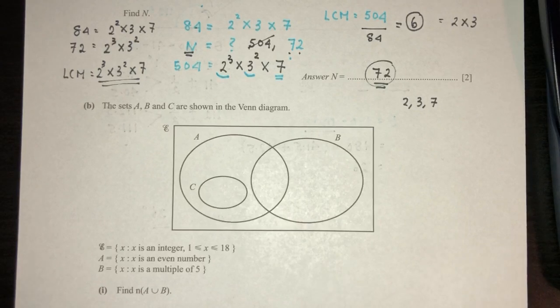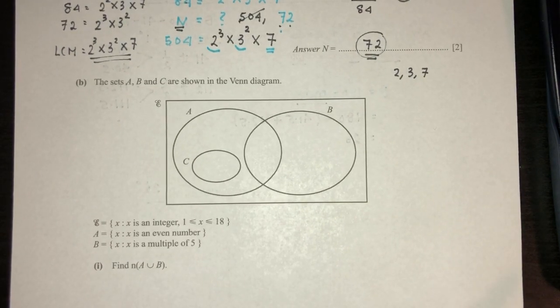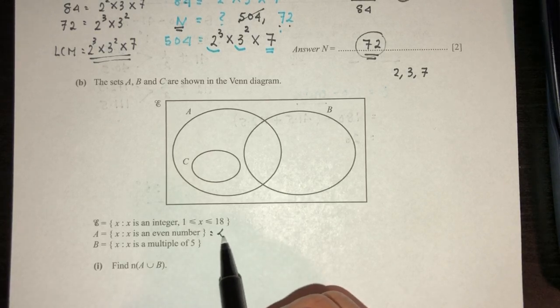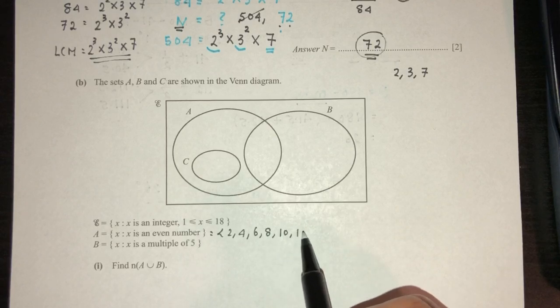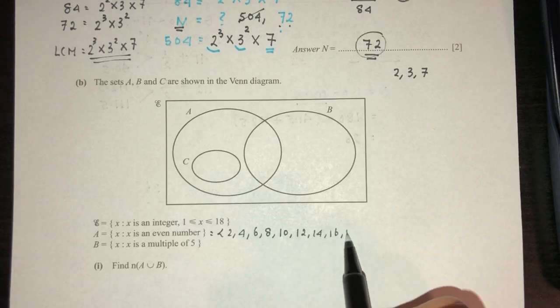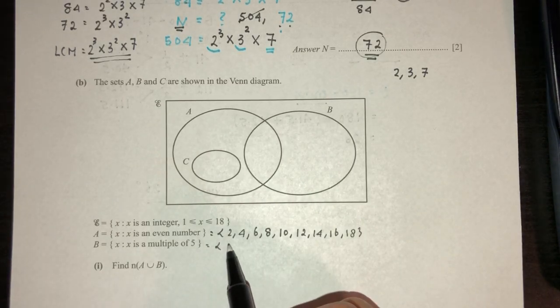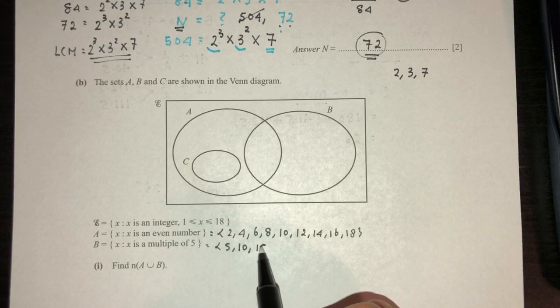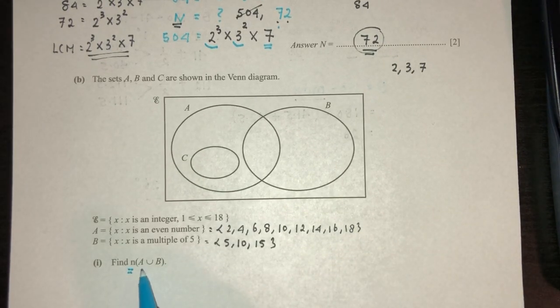Now for part B, we have sets A, B, C shown in the Venn diagram. The universal set is the numbers from 1 to 18. Now A is the even numbers, so you have to write down that A is 2, 4, 6, 8, 10, 12, 14, 16, and 18. And B is the multiples of 5. It can be 1 times 5, 2 times 5, 3 times 5. That will be B.